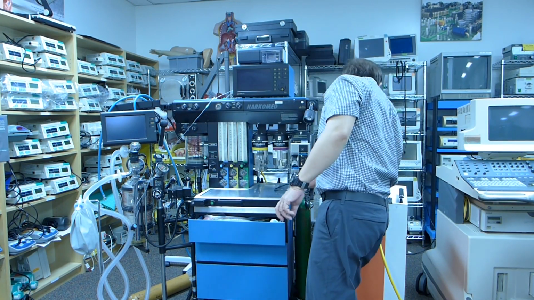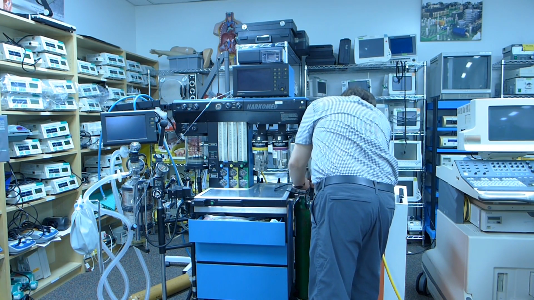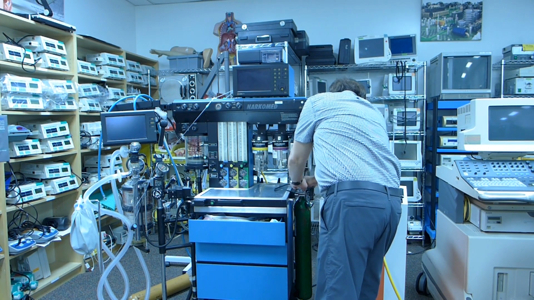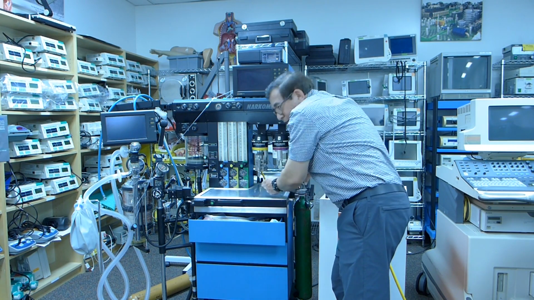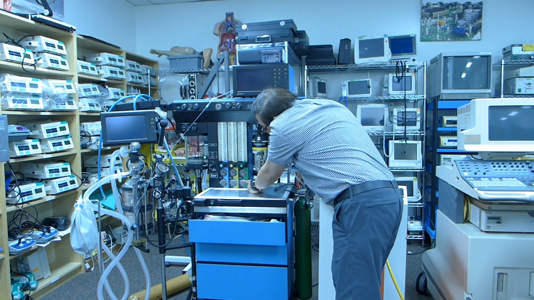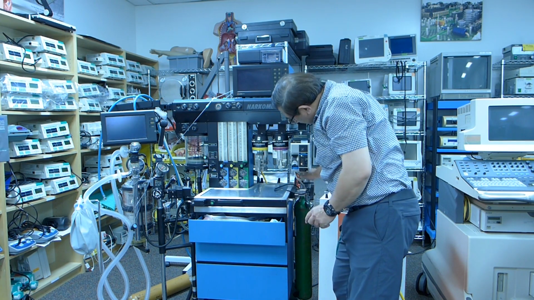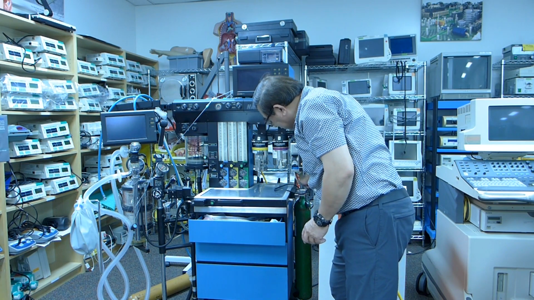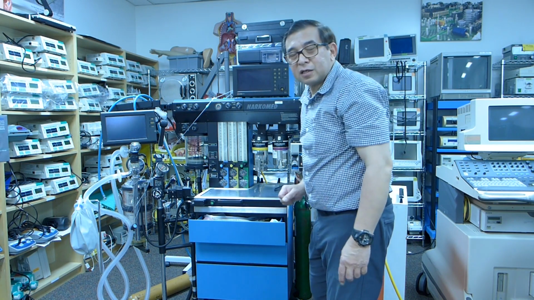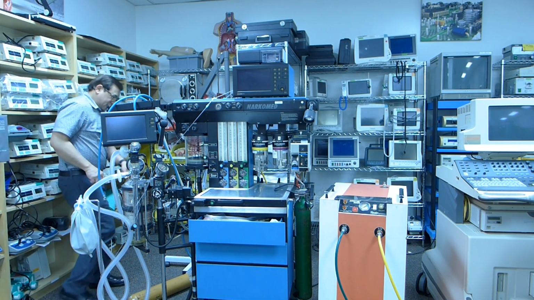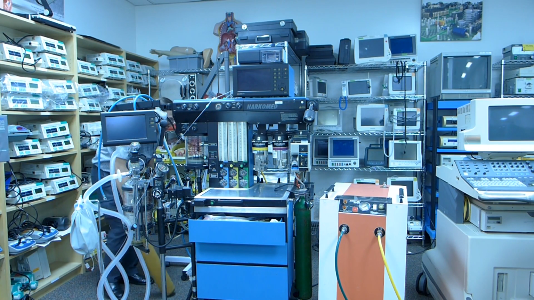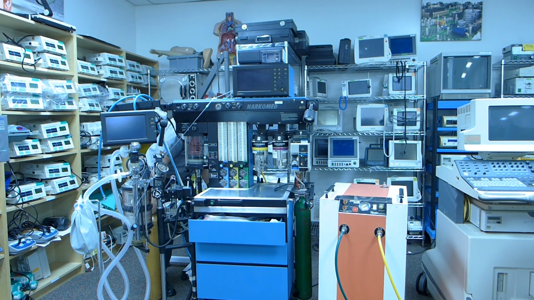How about we turn on this oxygen? See that? I'm not sure you can see it, but this one has almost 2,000 psi. That is the gas from that oxygen tank. So we'll have to put this air tank back on. There's no washer on that.